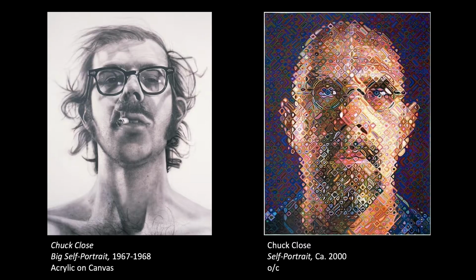We don't have those grid lines on our face or bodies. But it's still representational in that it's recognizable as a portrait. On the left, the big self-portrait, it is very naturalistic, and at the same time is very representational. It's photorealism, so that's how that works.